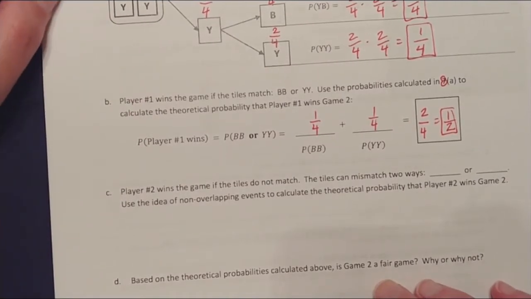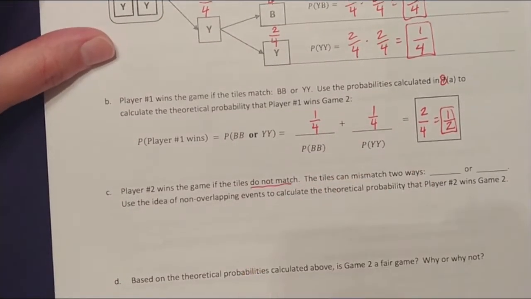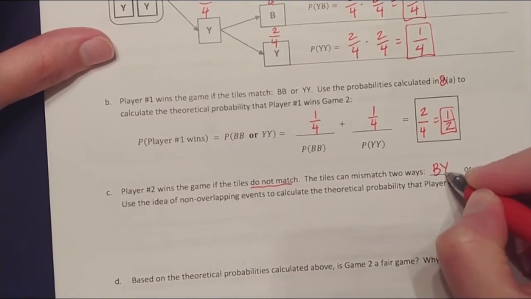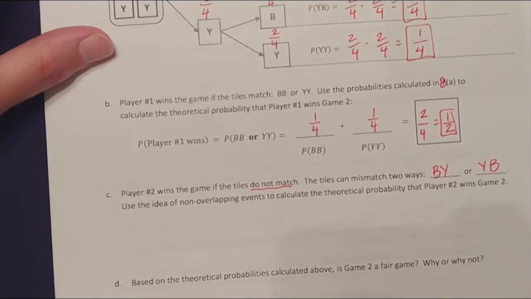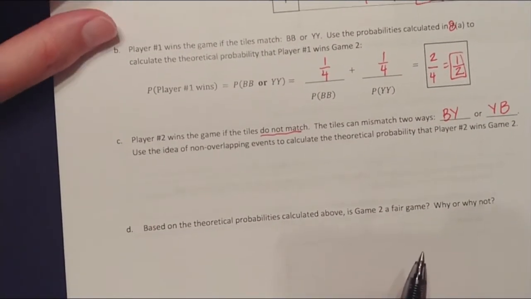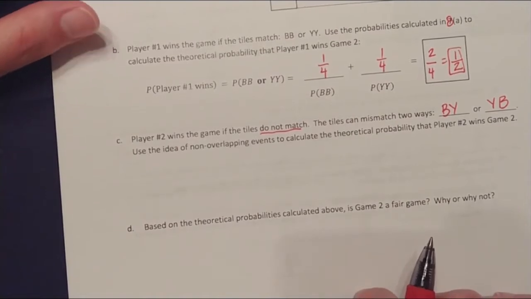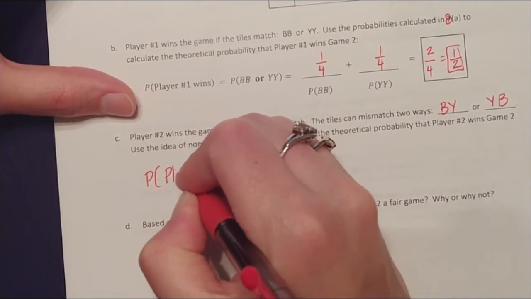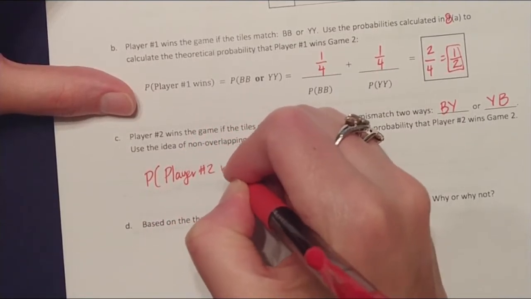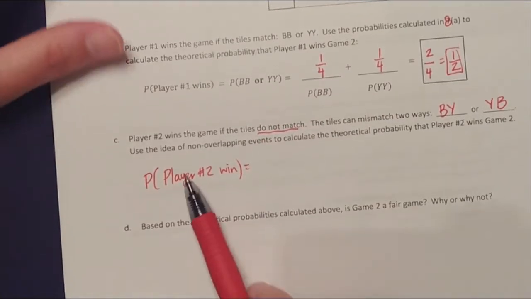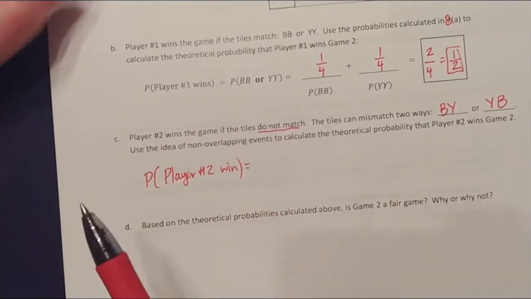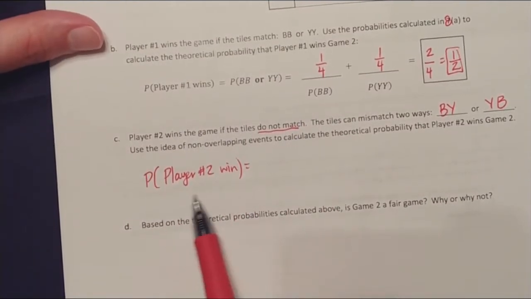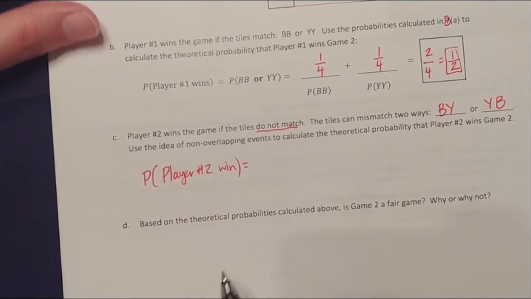Player 2 wins the game if the tiles do not match. So the tiles can mismatch in 2 ways. So we could have blue-yellow, or we could have yellow-blue. Use the idea of non-overlapping events to calculate the theoretical probability that player 2 wins game 2. All right, so here we have probability that player number 2 wins. And like I said before, this is very important that you write the setup. You don't just want to have 2 fractions with no explanation. So please make sure you do this every time you write an answer to your probability.